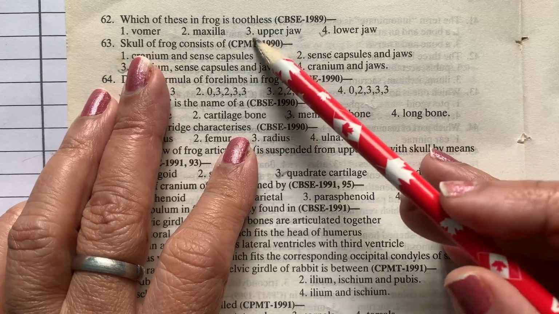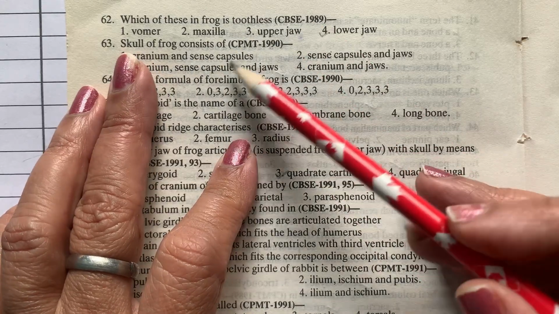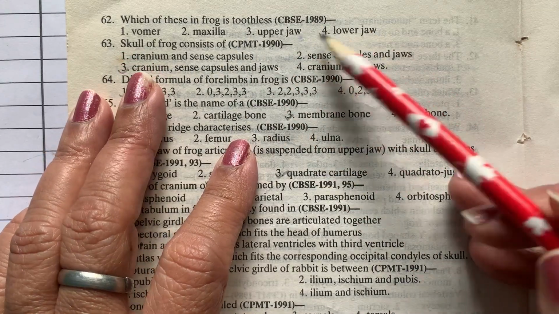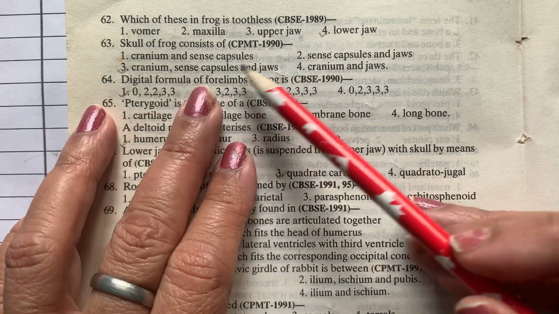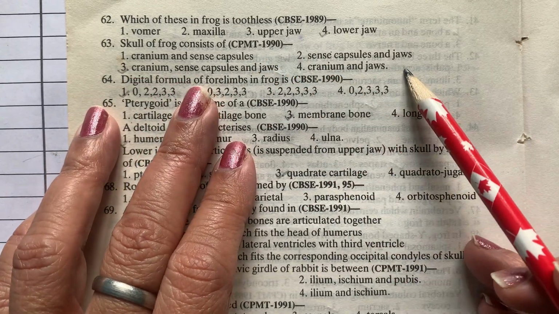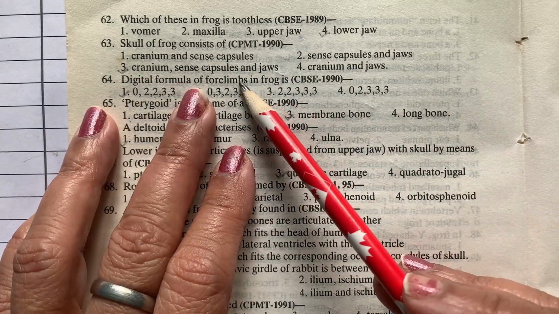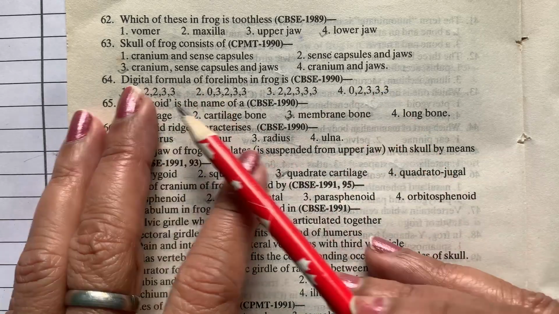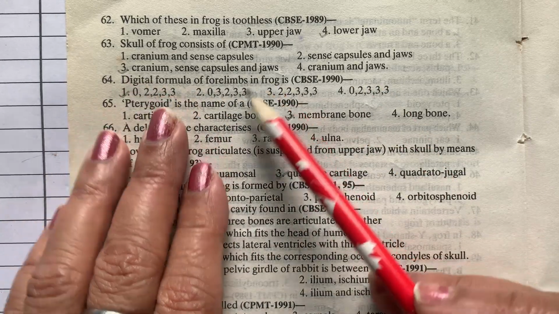Which one of these in frogs is toothless? Vomer, maxilla, upper jaw, lower jaw. It is lower jaw. Skull of frog consists of cranium, sense capsules and jaws. It is the cranium, sense capsules and jaws.